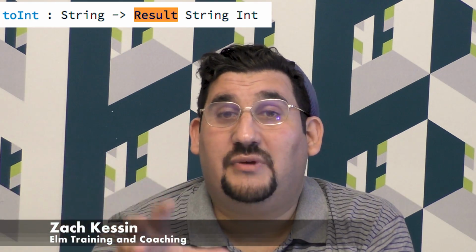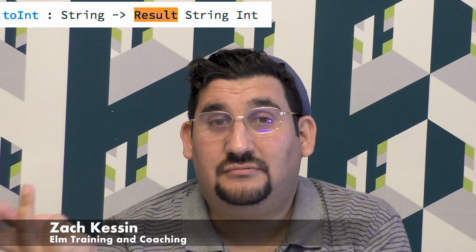Now the string here is an error message. So for example, if you pass something that is not a valid number, you'll get an error of the form: can't parse this string to an integer. And on the flip side, you'll get an integer. So if you pass it the string 3, you'll get OK 3. That tells you that it is a successful return. The flip side of that is if you pass it the string A, you'll get some error message that tells you that you can't convert the letter A into an integer. And yes, this is not hexadecimal.